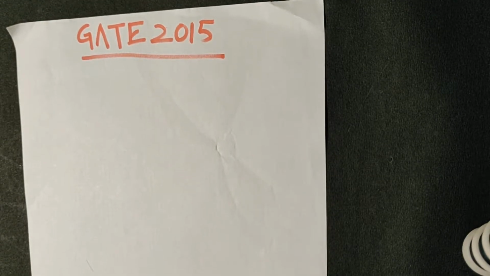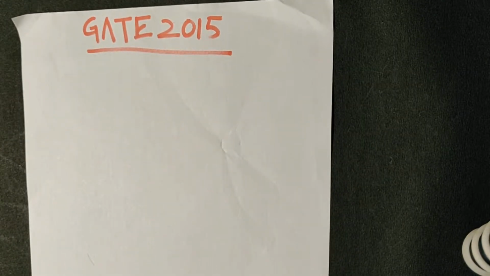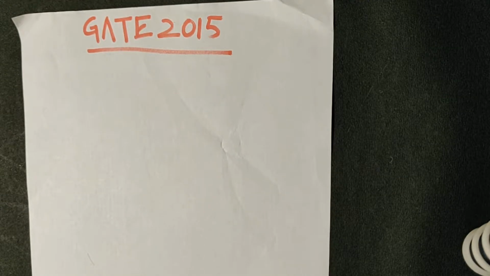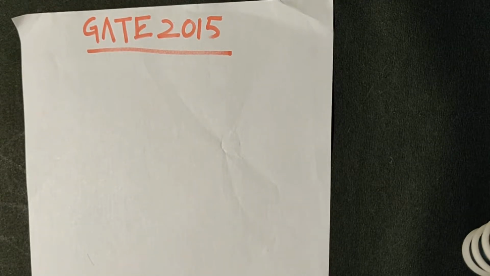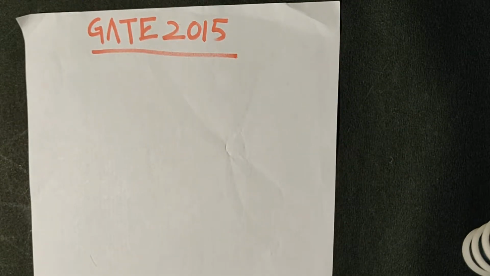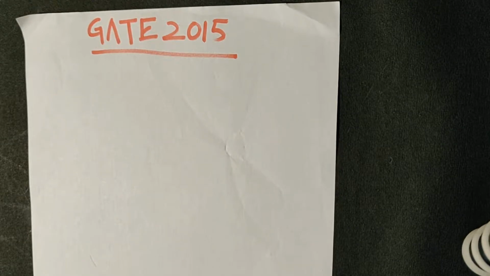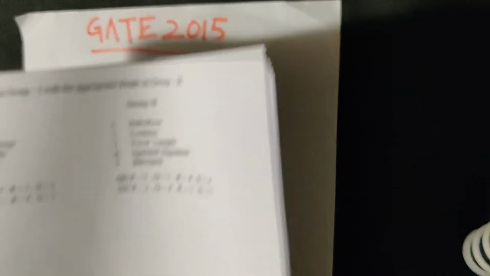And right now we are practicing for our GATE 2020 architecture exam, and for that we are solving our previous year question papers. Right now we are solving the question paper from 2015. So this is the third part for this paper.